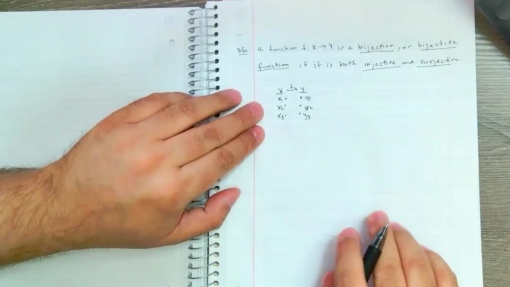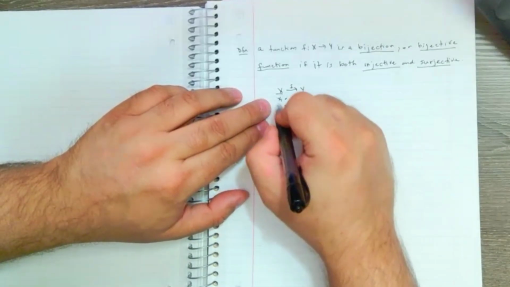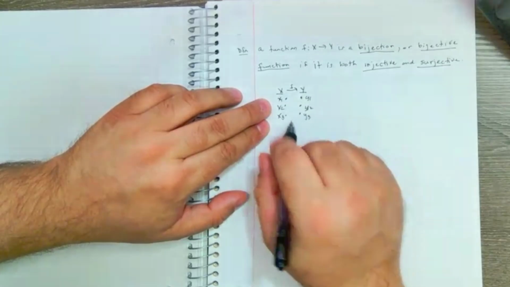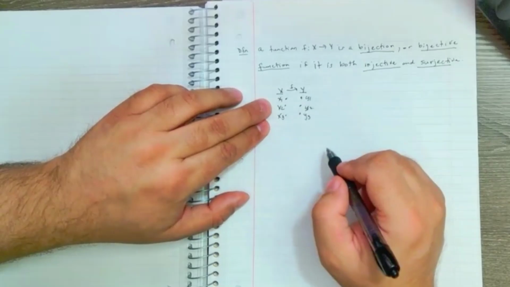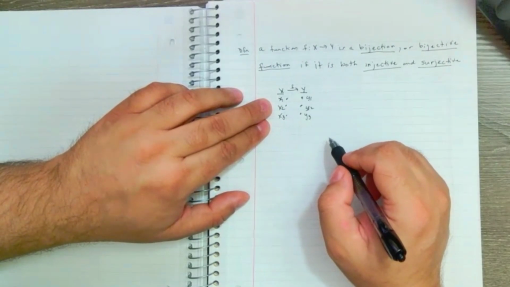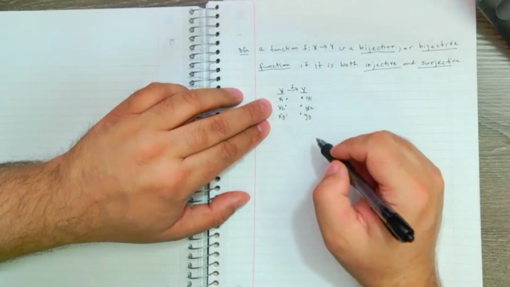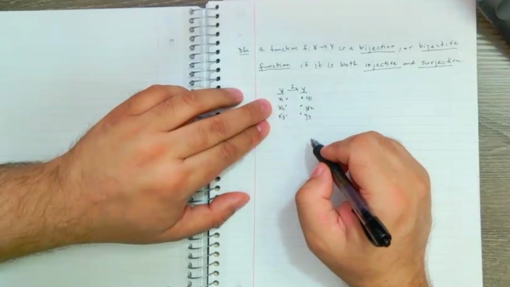For a bijection, it must be both an injection, which means each of the distinct elements in the domain are mapped to distinct elements in the codomain, and every element in the codomain must be mapped onto by at least one of the elements in the domain.